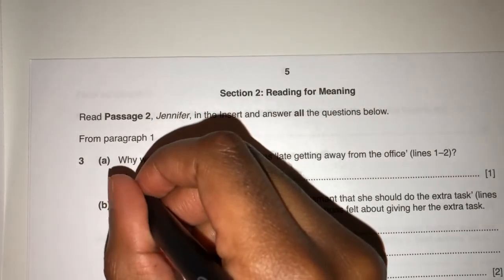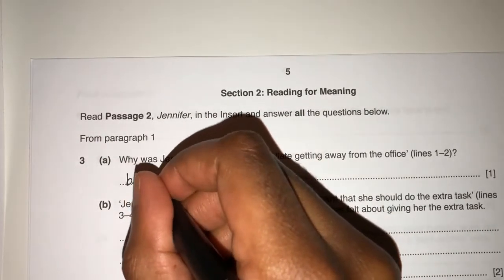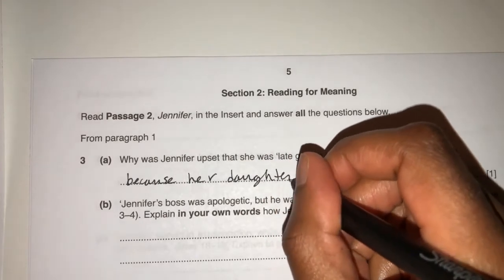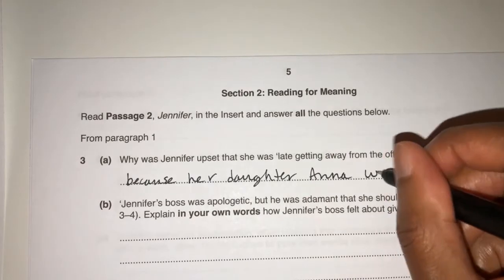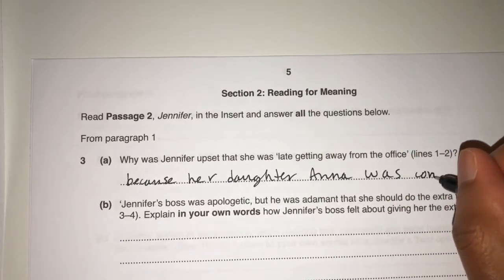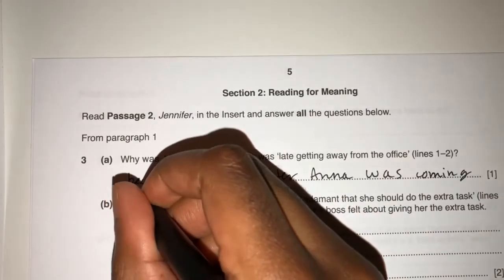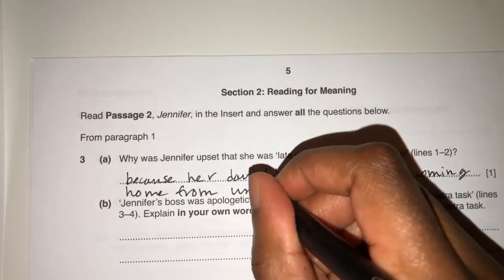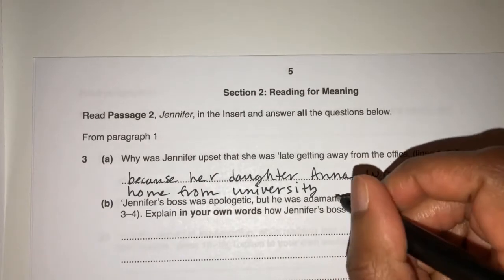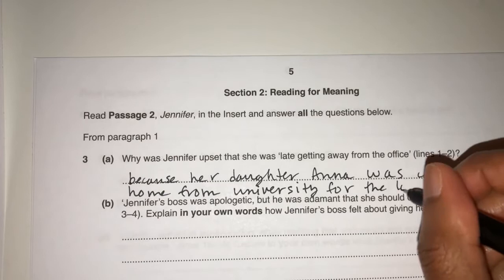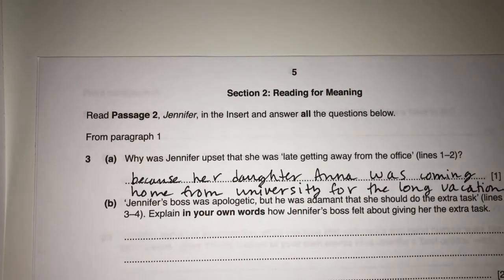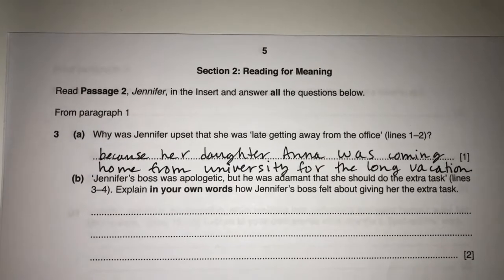So it's because, you can write because, her daughter Anna was coming home from university for the long vacation. Okay, and she would be late.